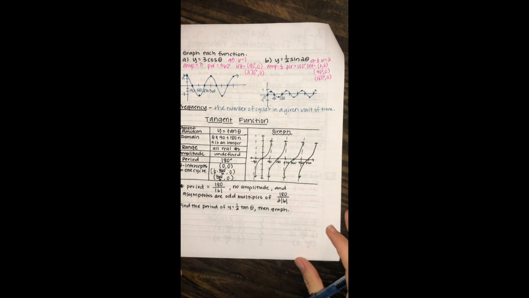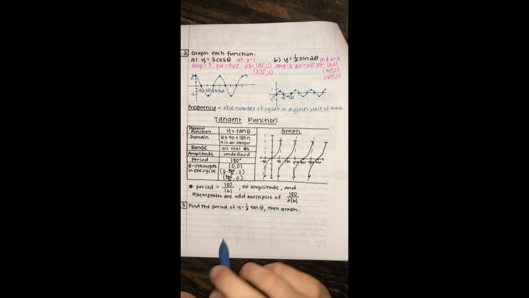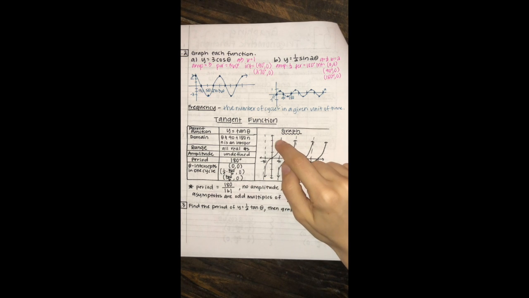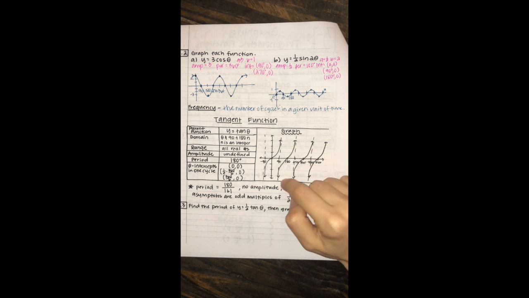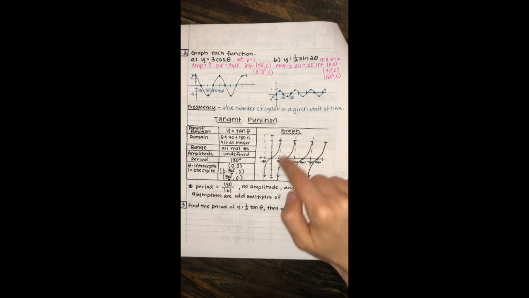The number of cycles in a given unit of time. And next, this is the tangent chart. So tangent's a little bit harder than sine and cosine. If you notice, it'll just go up and then you'll have this dashed line and it will do it again. So it's the same shape over and over, but they have these dashed lines. Basically, that's where the amplitude is undefined. It just reaches towards infinity. So that's what tangent's graph looks like.